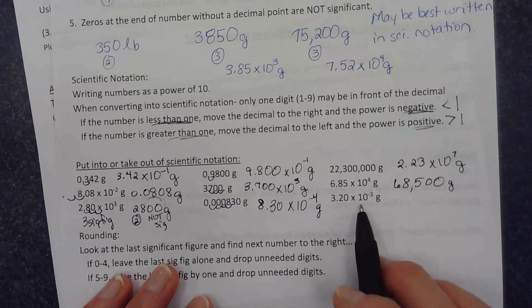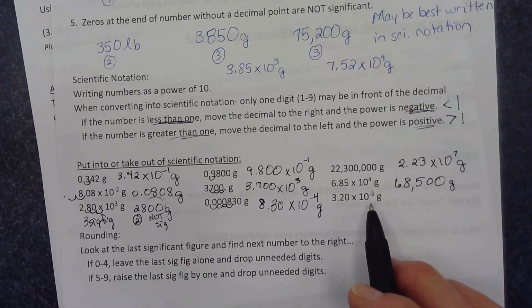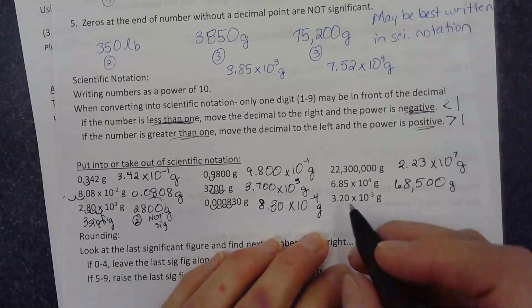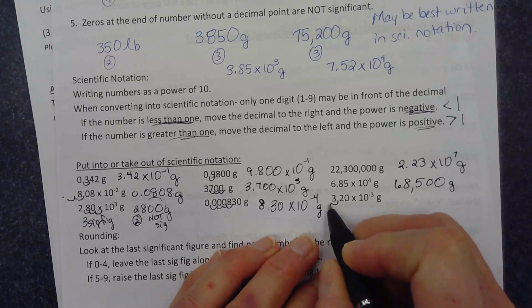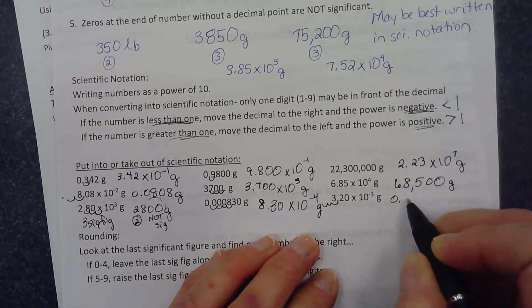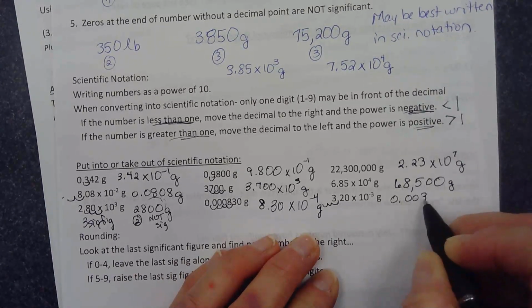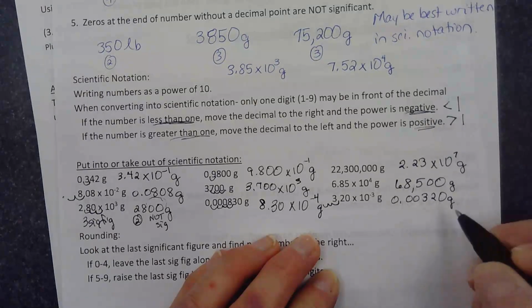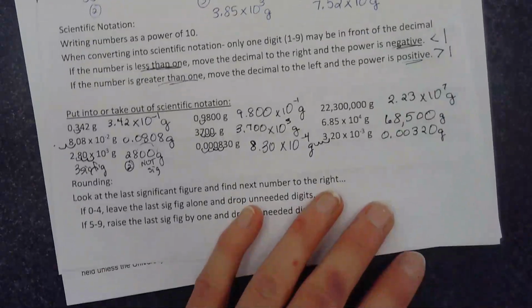All right, 3.20 times 10 to the negative third, big or small number? All right, so move it over, how many? What's my answer? Point? Very good for putting that 0 on the end. You must have it. Good job.